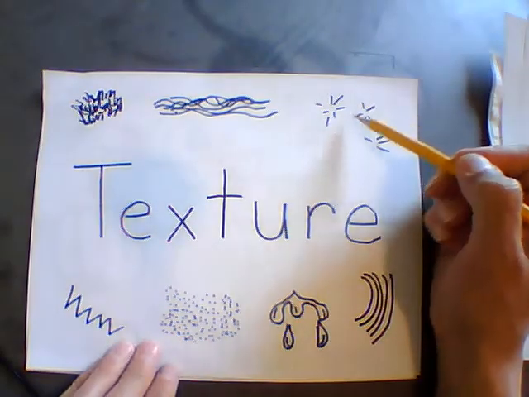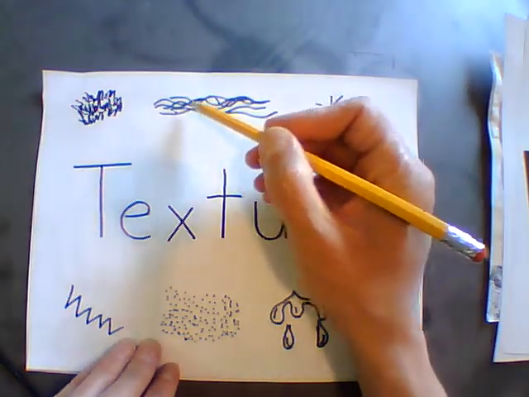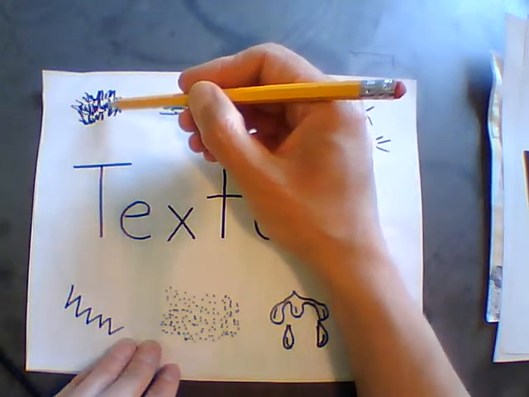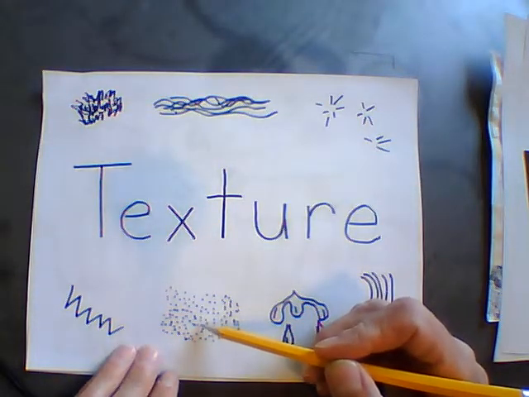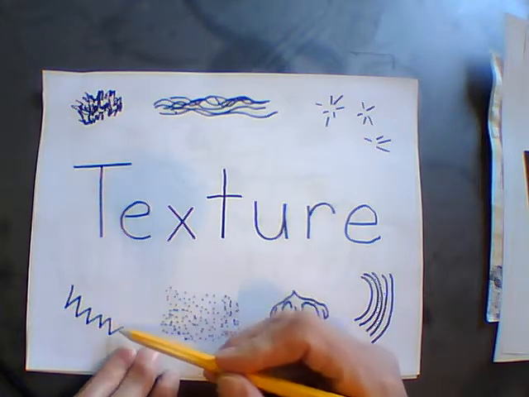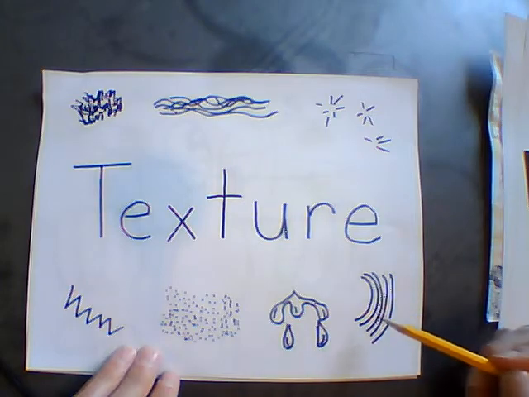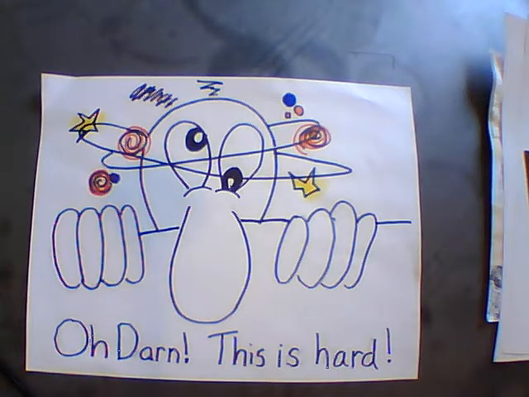Texture can be pointed or spiky like a cactus. Texture could be long and maybe wavy like soft hair. Texture can be like grass or sand. Maybe the edge of a saw would be pointed like that. It could be slimy or it could be smooth. See, this gets hard. It's one of the hardest things to do. But like I said, when you do, it completely changes your art.